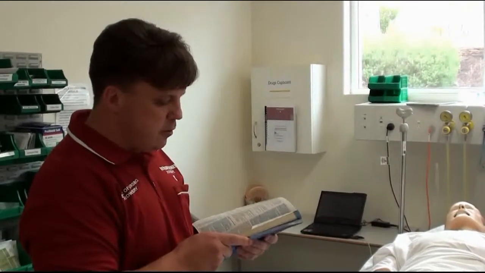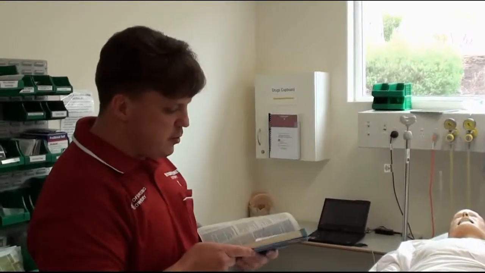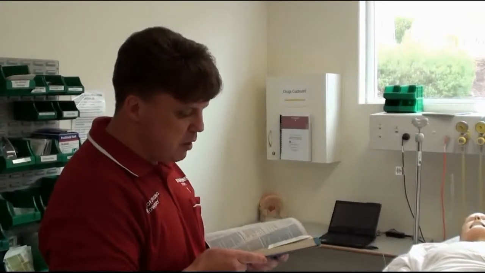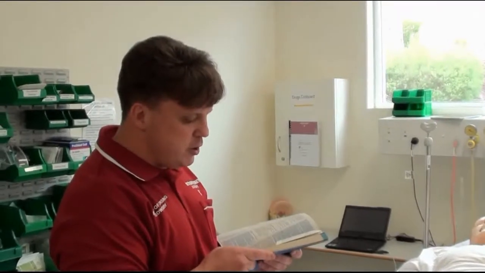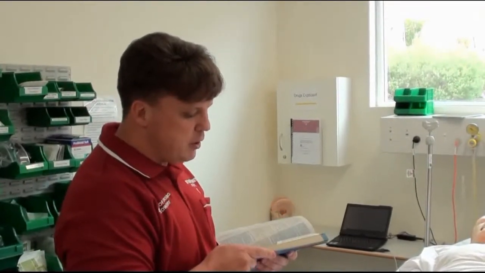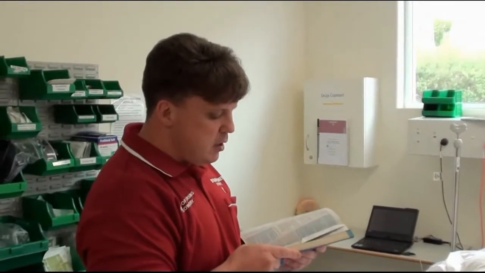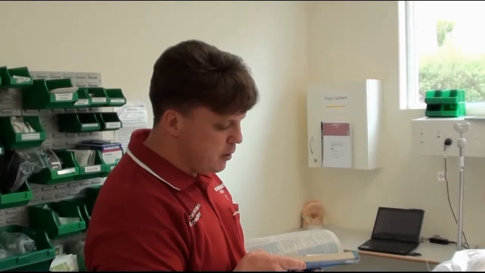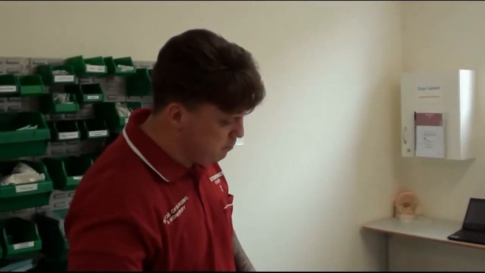The administration is orally with a full glass of water after meals or with milk. The possible adverse reactions are dizziness, drowsiness, hypertension or constipation, also nausea and vomiting. The nursing considerations include checking the patient periodically to ensure that the patient is not suffering any of these adverse effects, and by checking vital signs. If any of these signs do occur, I need to notify a doctor immediately. So I'm just going to clean my hands again.